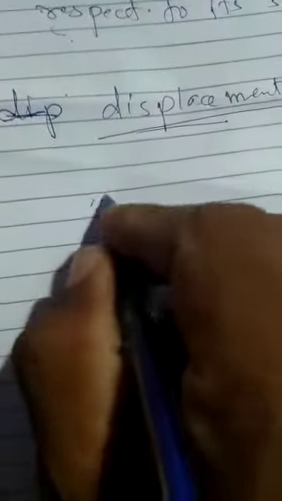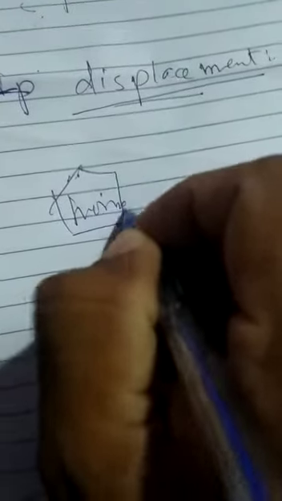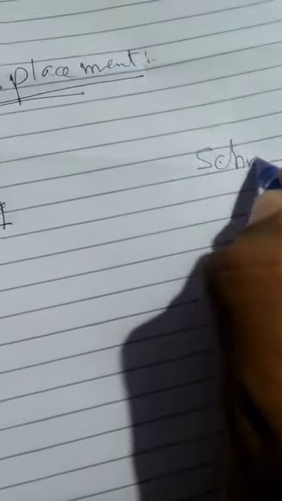Next point, displacement and distance. Displacement means, suppose there is your home and there is your school.